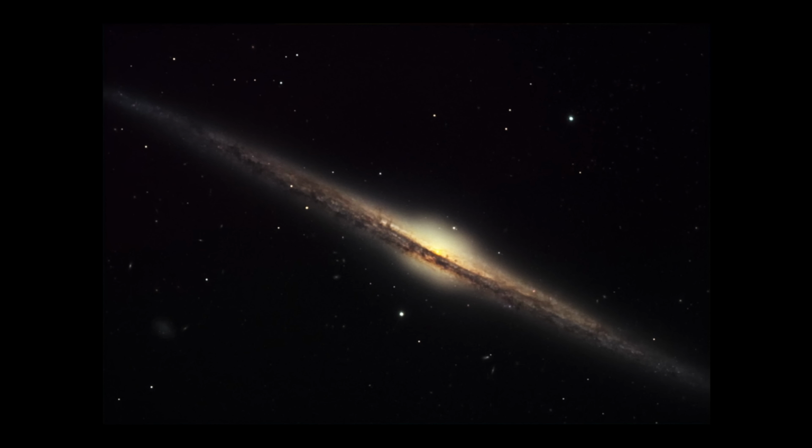And now we can see what a spiral galaxy looks like edge-on. I believe this is NGC 891, and it's a classic edge-on spiral galaxy. How do we know it's a spiral galaxy? Because of the huge amounts of dust and gas, and the spectrum shows star formation and hydrogen gas cloud emissions.